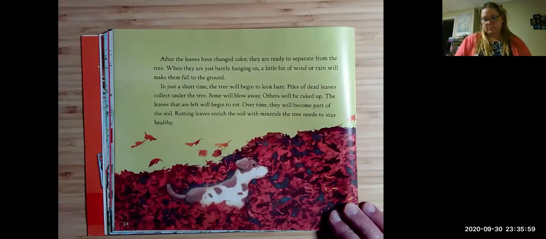Piles of dead leaves collect under the tree. Some will blow away, others will be raked up. The leaves that are left will begin to rot. Over time, they will become part of the soil. Rotting leaves enrich the soil with minerals the tree needs to stay healthy.